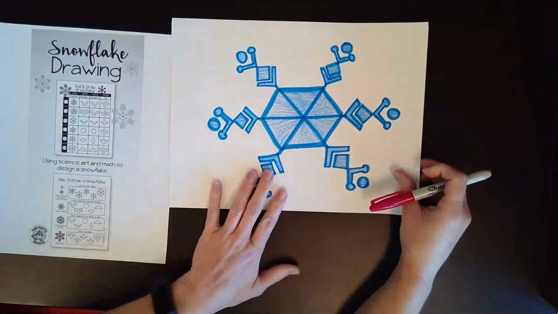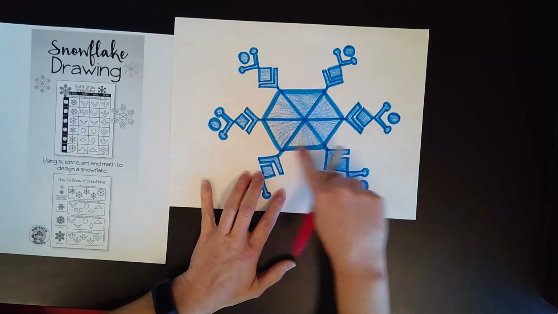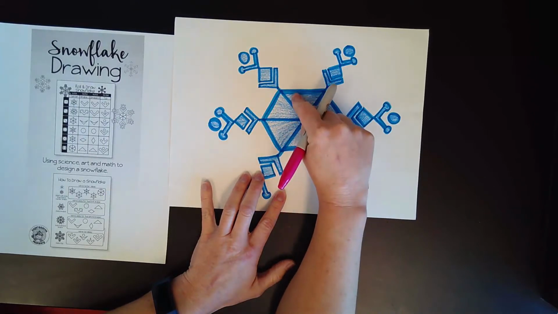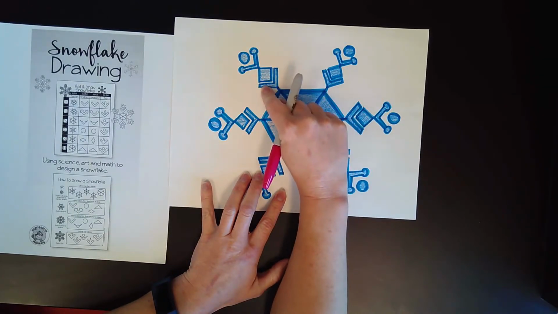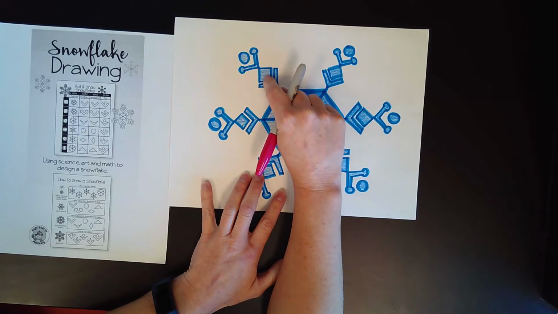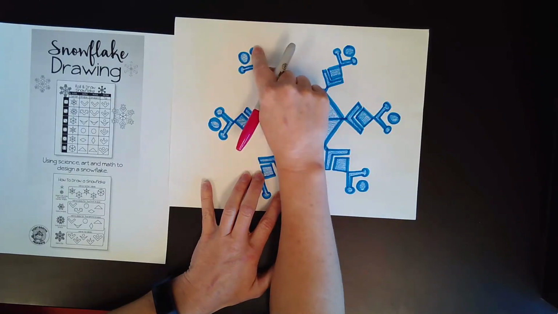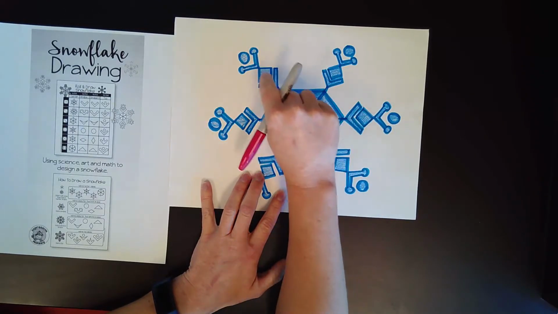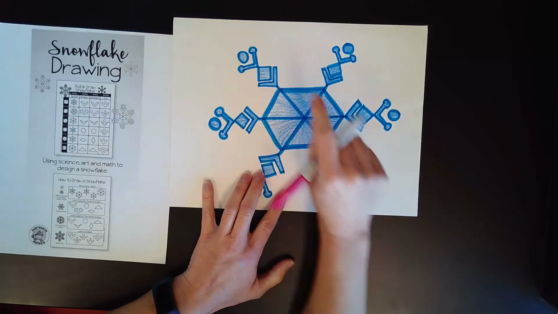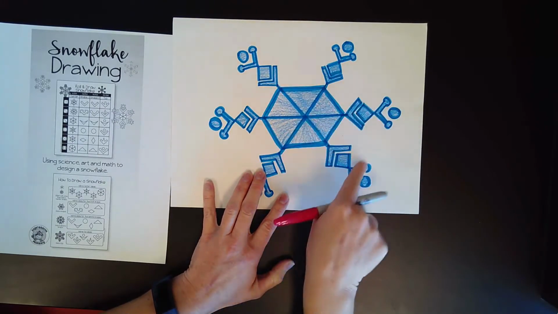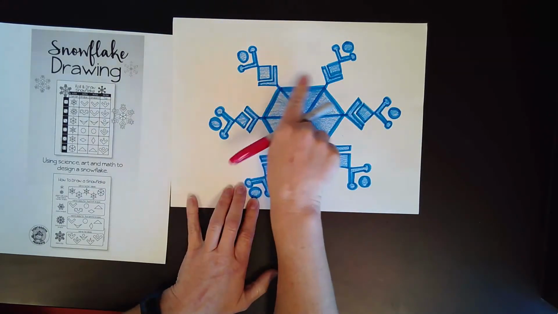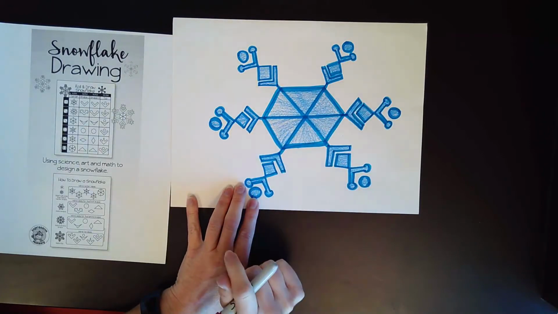Okay, so let's go back to our example. Okay, so we've got our center, and then we've got shape 1, shape 2, and then the tip. Okay, so there's 1, 2, 3, 4 different parts. Now, each one of these 6 sides, we have to draw the same thing.